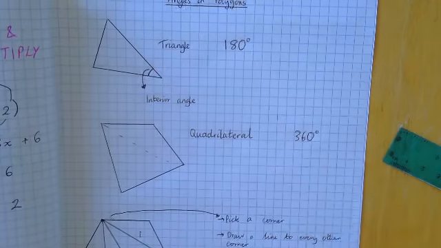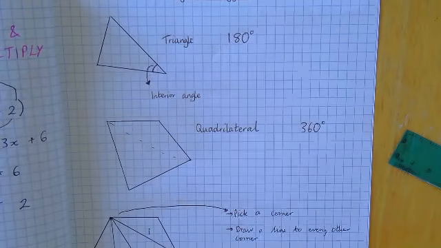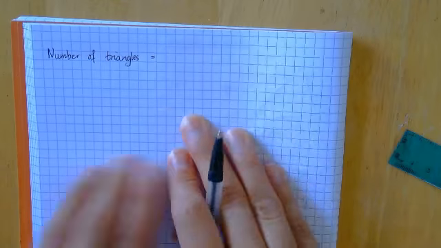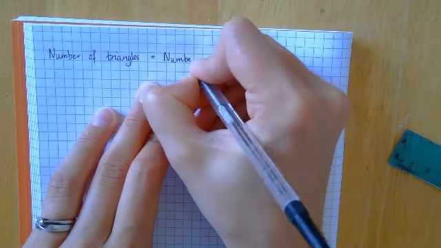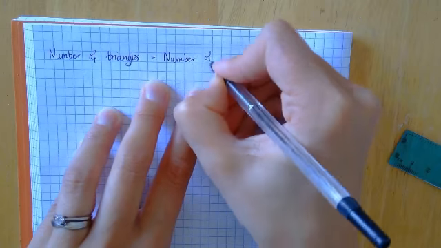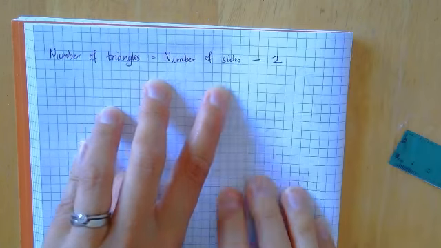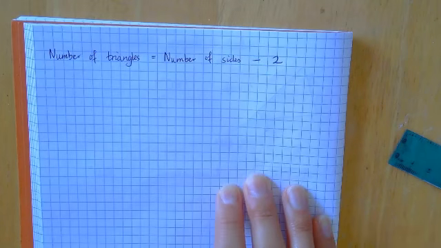Look, in my 4-sided shape, there's 2 triangles. In my 3-sided shape, well, there's just 1 triangle. So we always take away 2 from the number of sides. So our number of triangles is going to equal our number of sides take away 2.